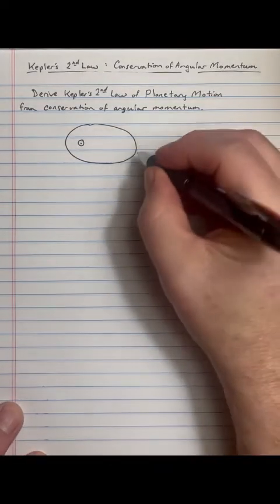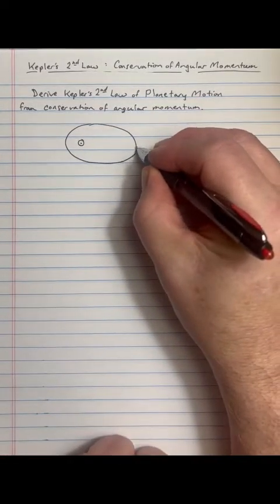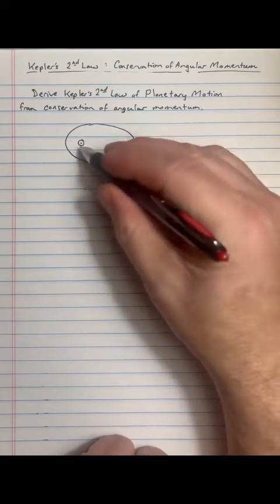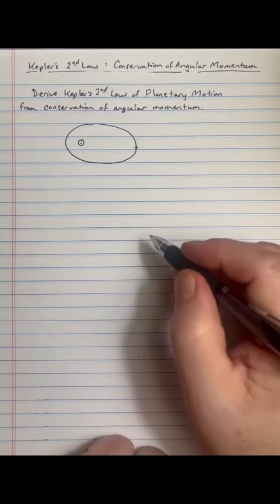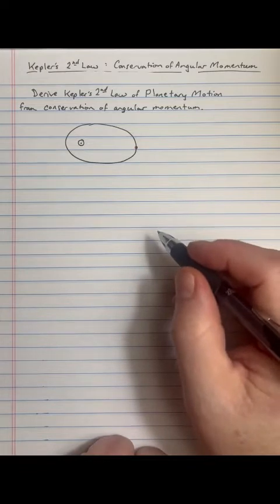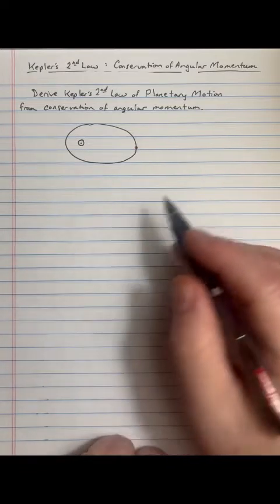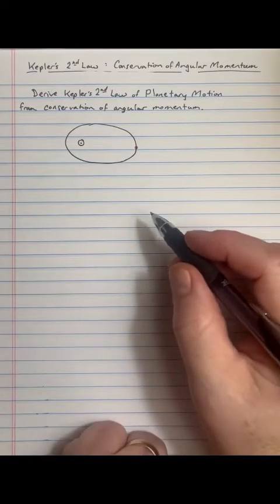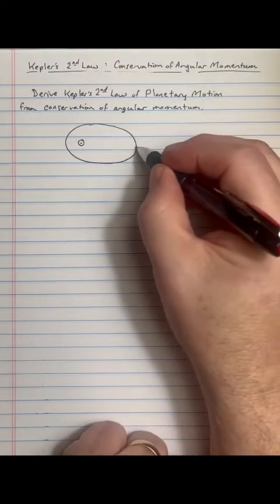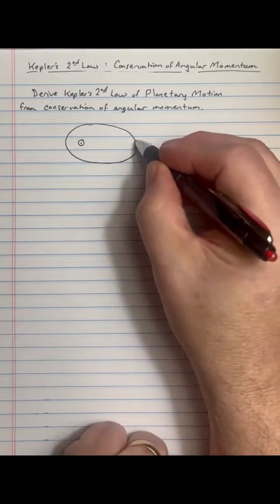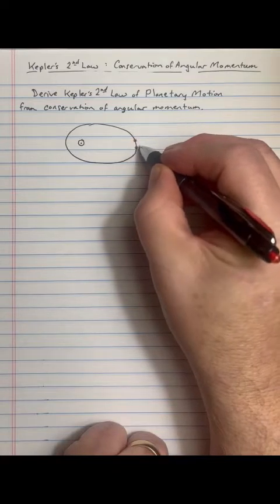So let's imagine you have a planet right about here in an orbit around the sun. For illustration purposes, I have really exaggerated the eccentricity of the orbit, made it a very big oval in order to show this a little bit easier. Now, in a certain amount of time, that planet will move from here to here.